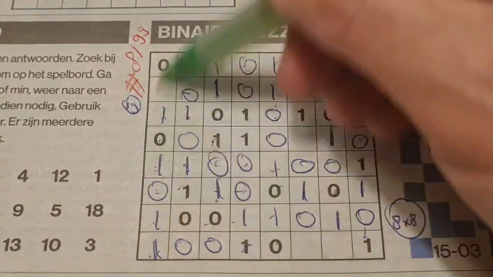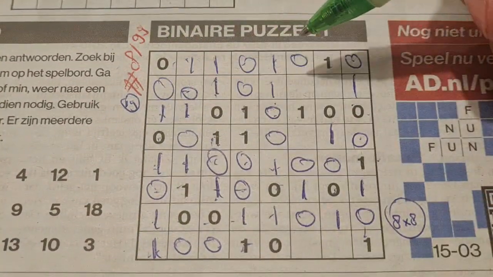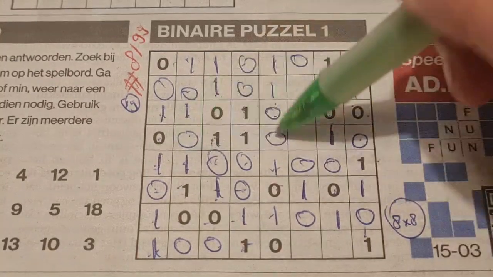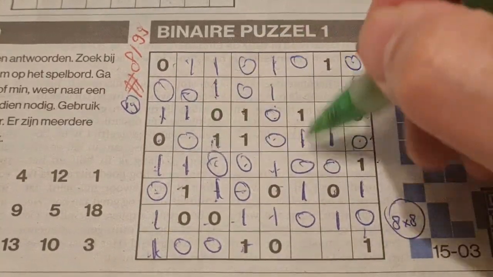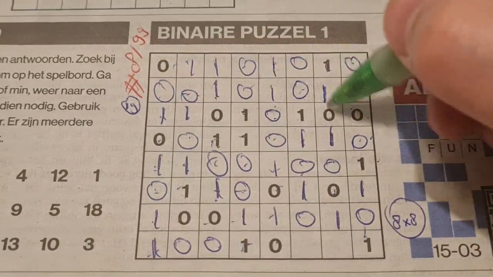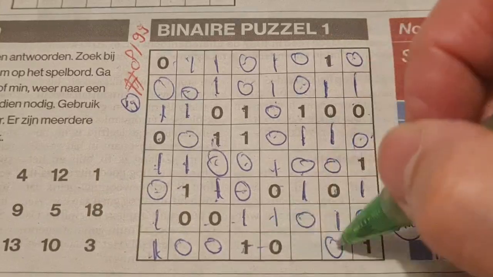1 2 3 4 ones, so the rest are O's. And we have here 1 2 3 4 O's, so the rest are ones. Double one, here no, there no. 4 O's we have here, so the rest are ones. 4 ones we have here, so the rest are O's. And between the O's comes a 1.